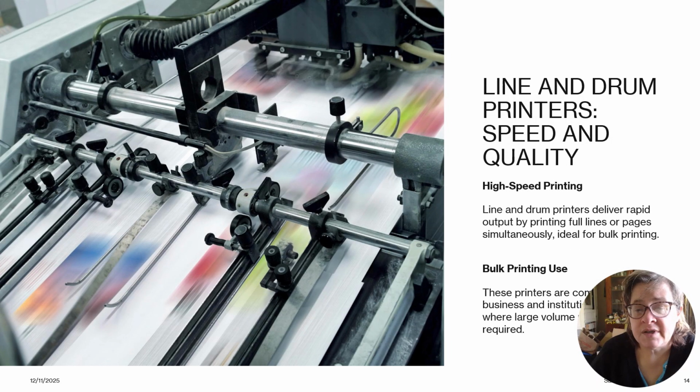Line and drum printers print entire lines or pages at once, offering high-speed output for bulk printing, often used in business and institution settings. Again, look, maybe these days I wouldn't think so, because laser printers, inkjet printers, and other types like that are much better at bulk printing. But perhaps there could be some still around.